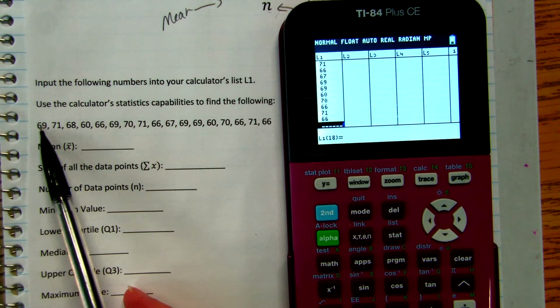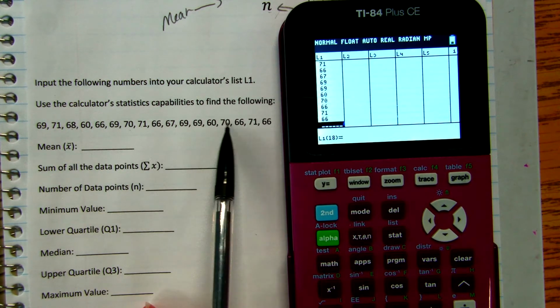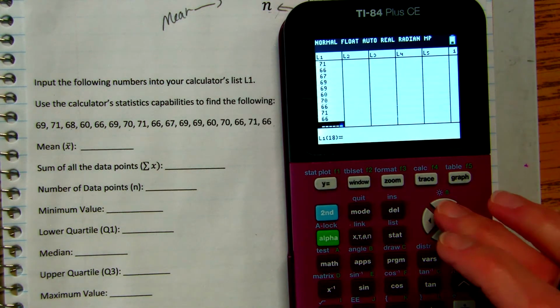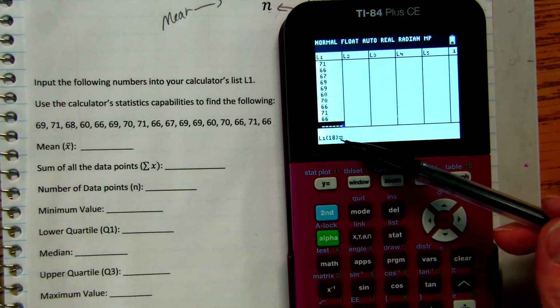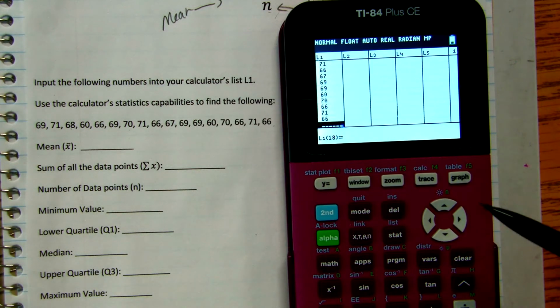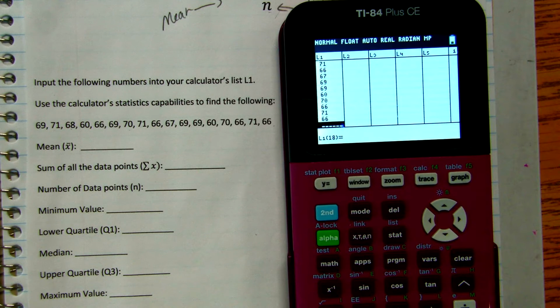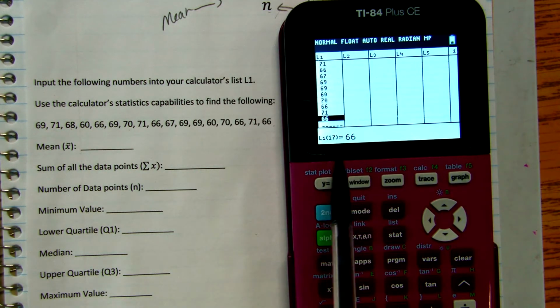So it's good to make sure. 1, 2, 3, 4, 5, 6, 7, 8, 9, 10, 11, 12, 13, 14, 15, 16, 17. Okay, I think I got them all. You can also use your arrow keys to go back through and double check. Should we be at L1 18? So 18 is this blank right here. So yes, that's where you should be when you're done. Because that's telling you if we were putting another number in, that would be the 18th number. If you use the up arrow, 66 is the last number we put in, and it will tell you that that was the 17th number. Okay, did everybody get the numbers in?